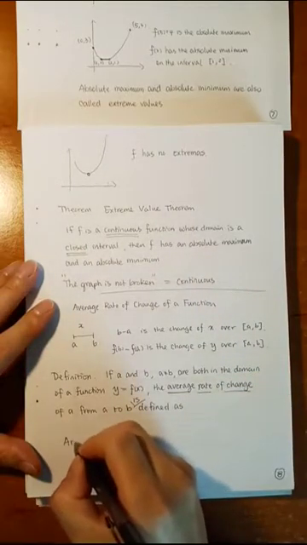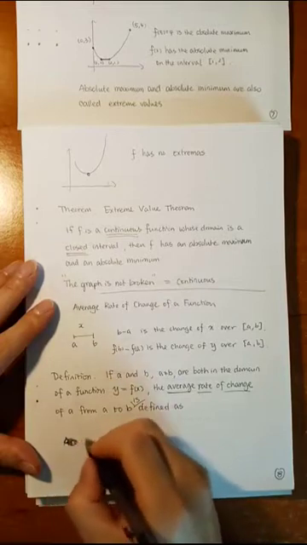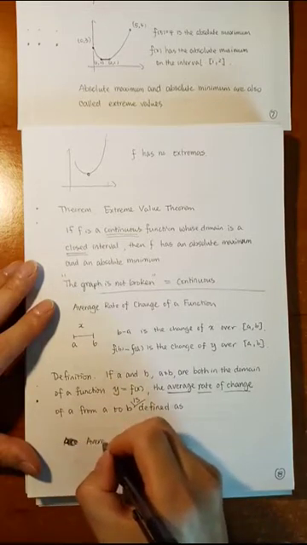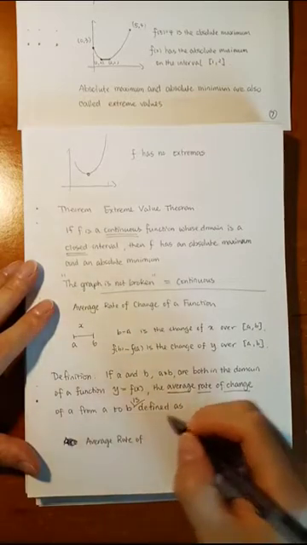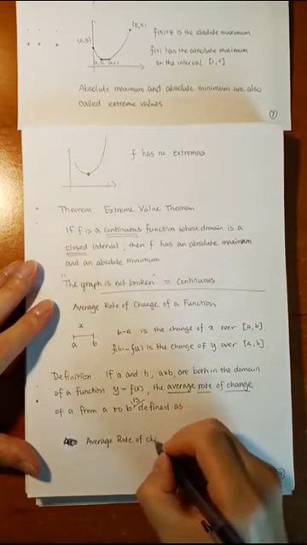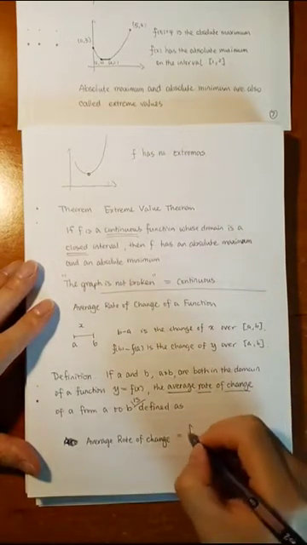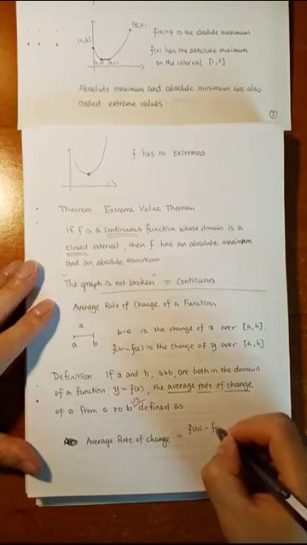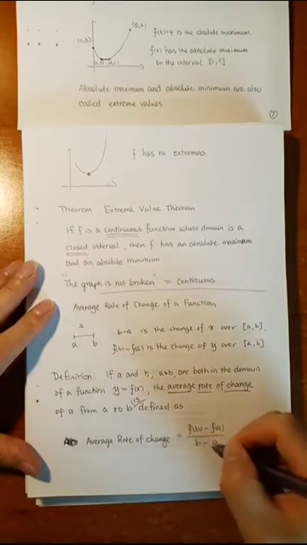Average rate of change is equal to f(b) minus f(a), this is the change of y, over b minus a. This is the change of x.